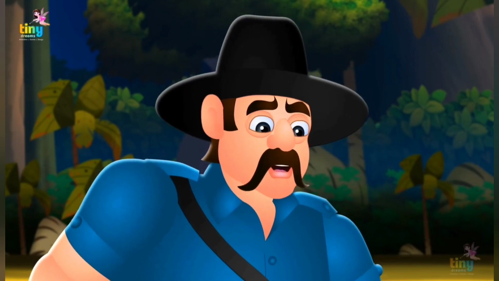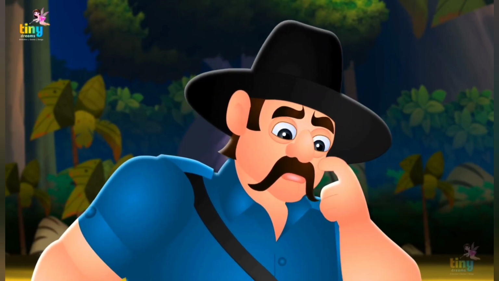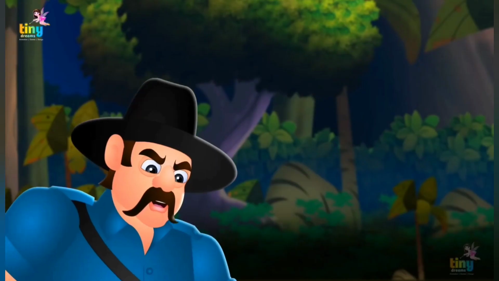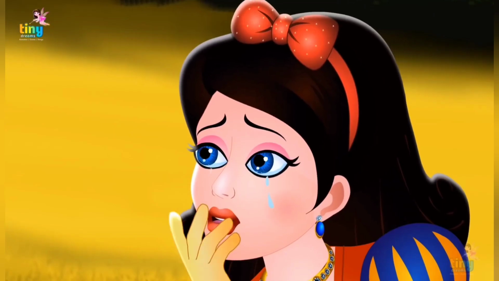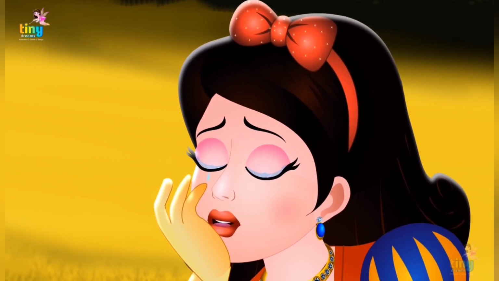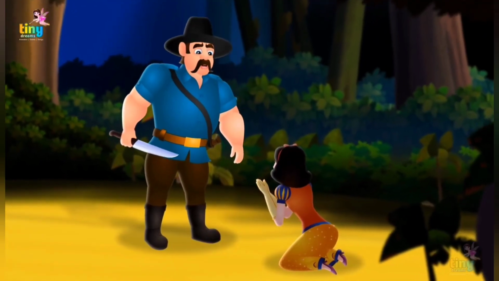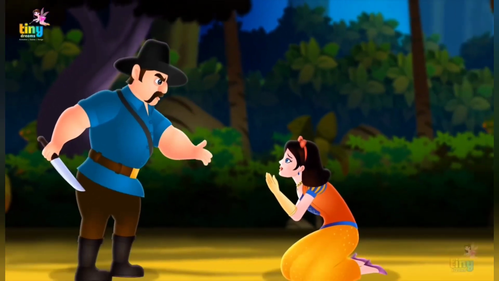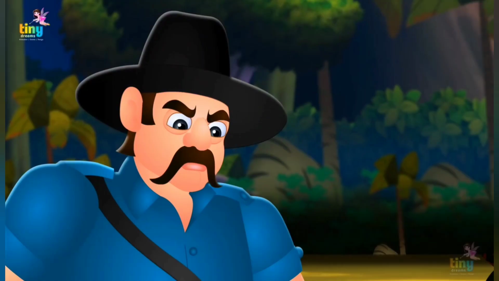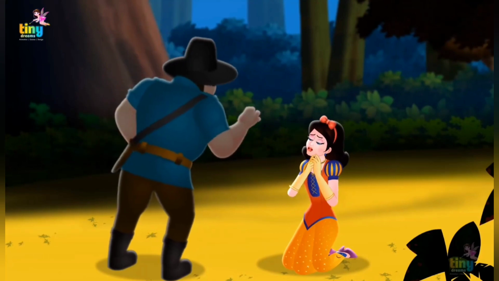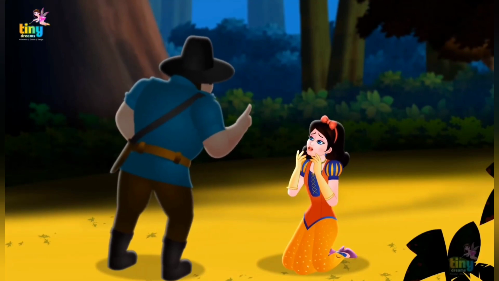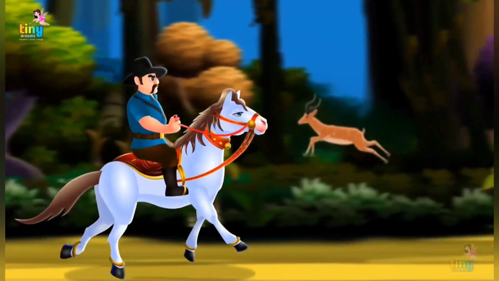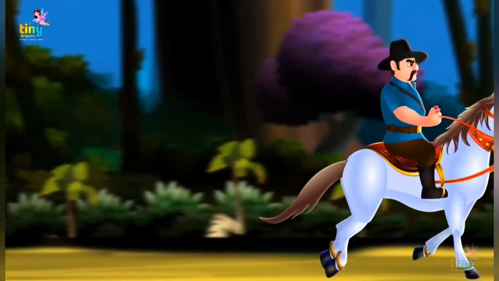The huntsman was very sad. Like all the royal servants, he loved Snow White, yet he did not dare disobey the queen. But when he saw Snow White crying, he took pity on her. "I cannot kill you," he said, "but I cannot take you back either. I will leave you here, but you must promise never to return home." Snow White agreed. So the huntsman left her and returned to the palace.